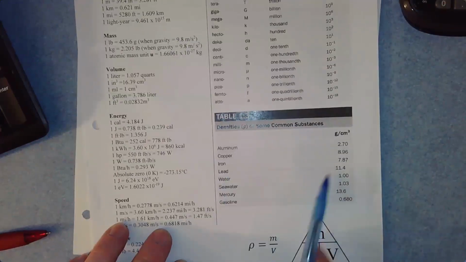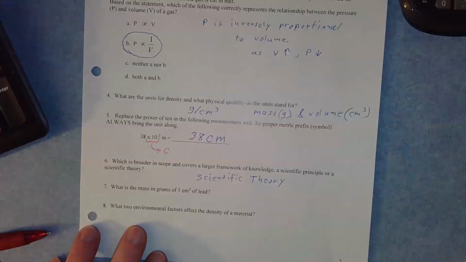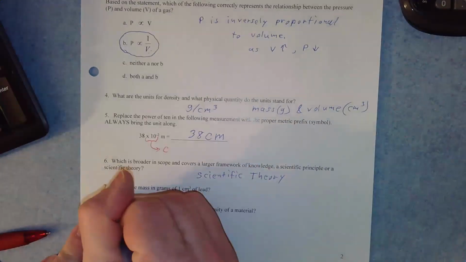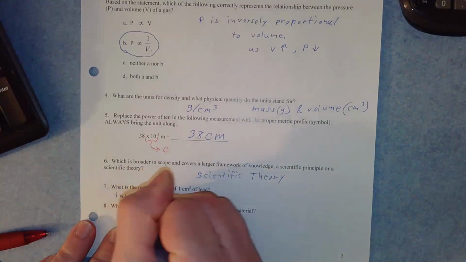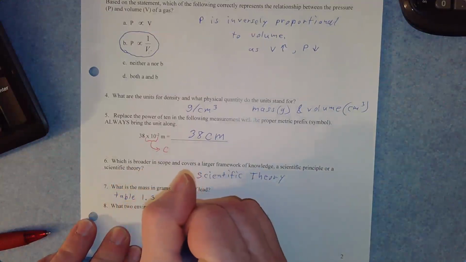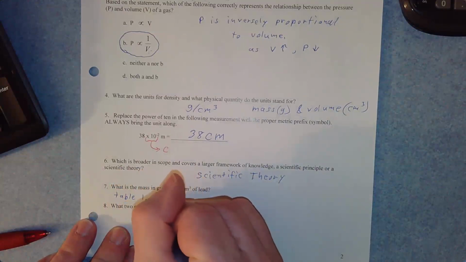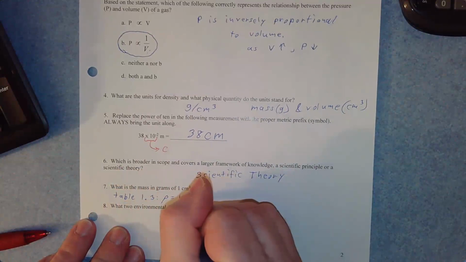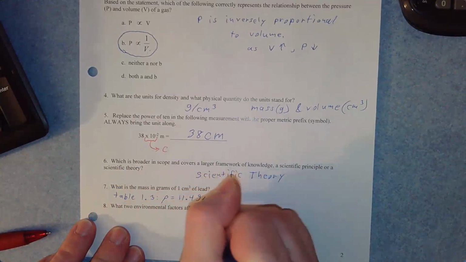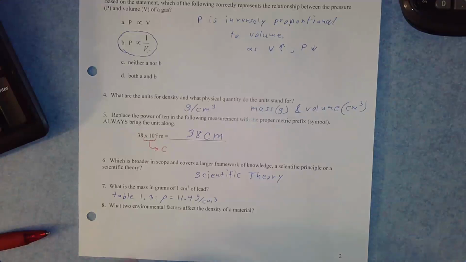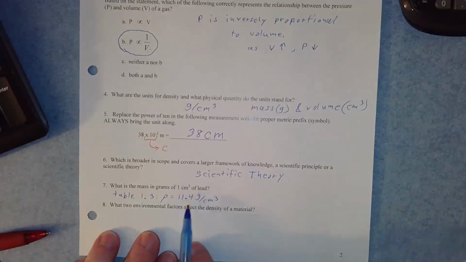We see the density of lead is 11.4 grams per cubic centimeter. Right? So for every cubic centimeter, there's 11.4 grams.